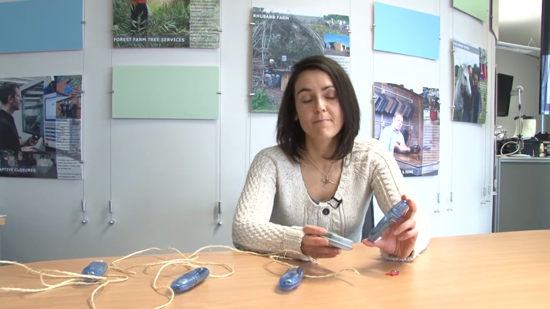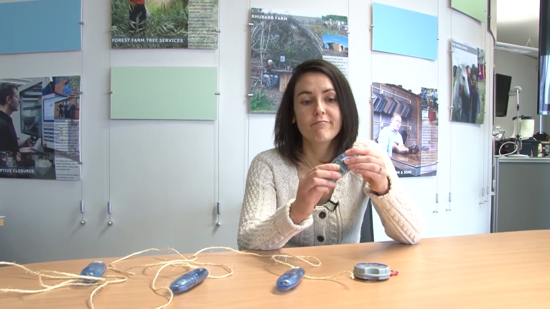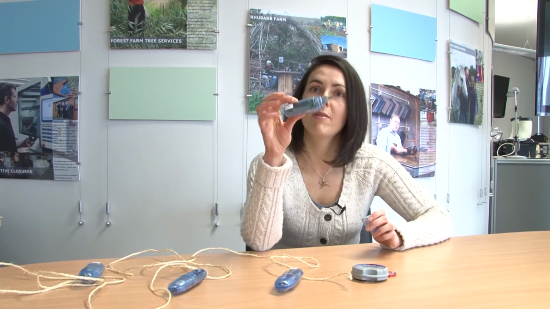I'm going to be talking about these little pieces of kit. This is what we call a microlog, and this is what we call a microlight, and we use them to take temperature readings. If I start with the microlight, it's pretty much like a USB stick. What we do with this, we can plug it into the computer and set it to take temperature readings at regular intervals.